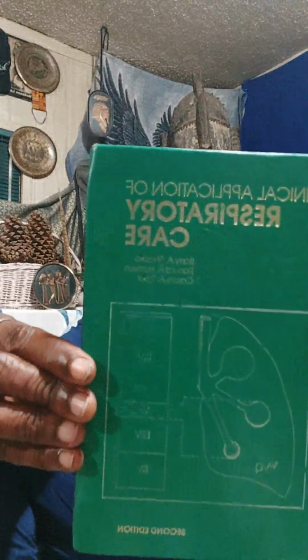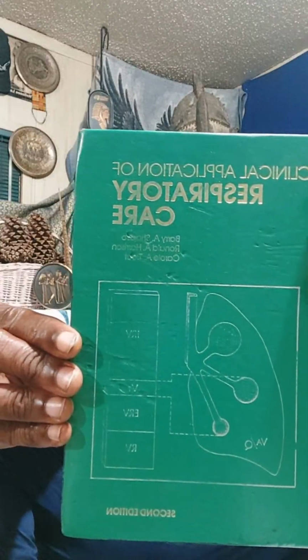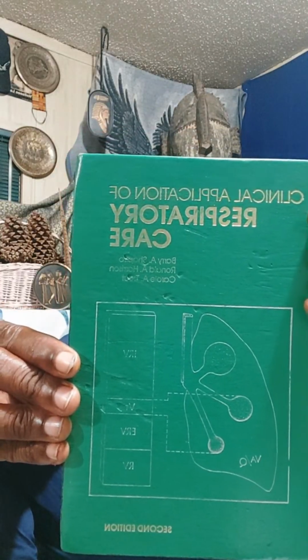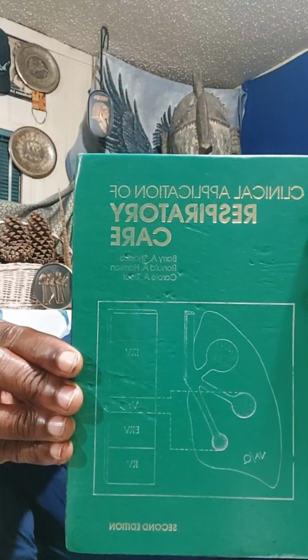Here we go. The top of page 248 of Clinical Application of Respiratory Care by Barry A. Shapiro, Ronald A. Harrison, and Carole A. Trout. Cricothyroidotomy.